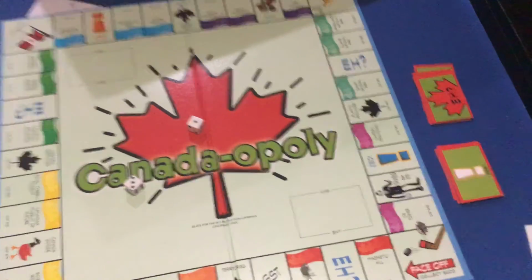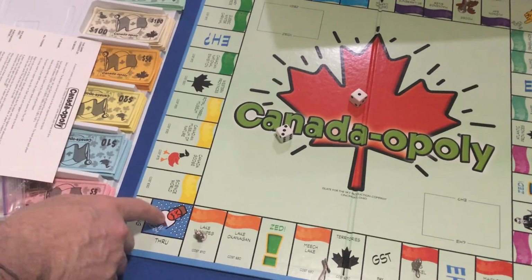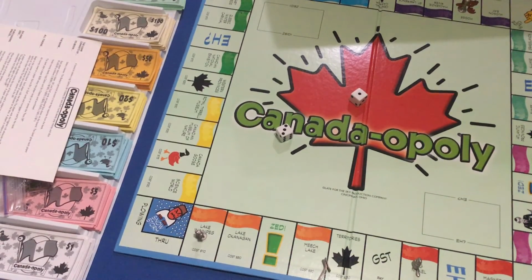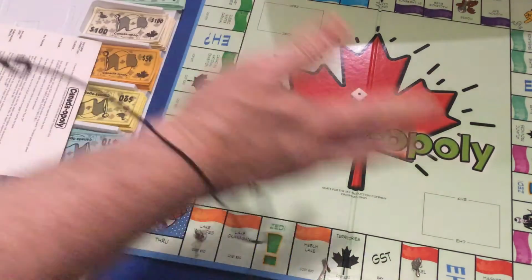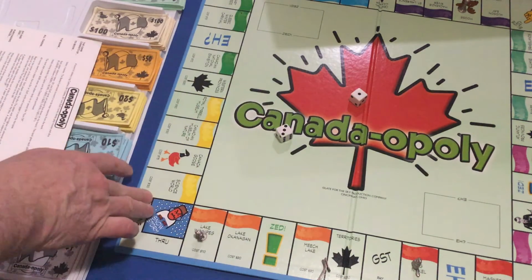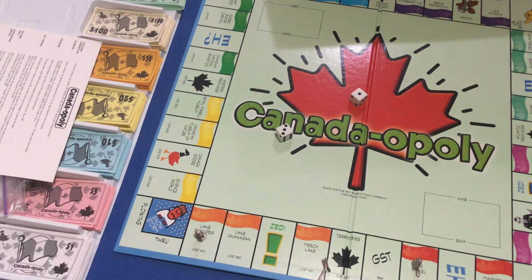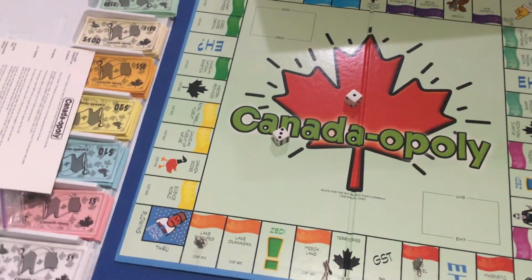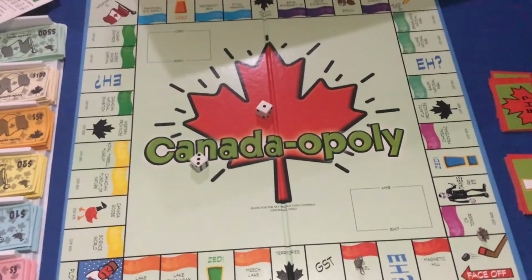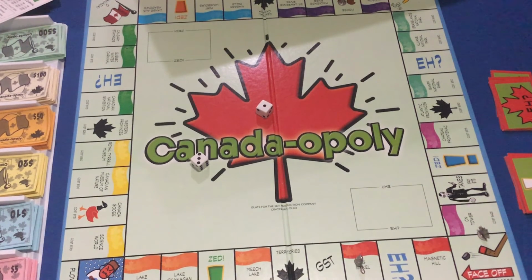Instead of going to prison like you do in regular Monopoly, being Canada-opoly, there's a snowstorm you get stuck in. And yeah, you just keep going around buying the properties. Once you have a set of all the properties, then you can start to build houses, make it more valuable, make other players go bankrupt faster, which breaks their hearts and causes a fight. And that is how you play Canada-opoly.